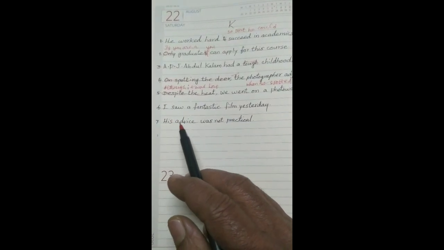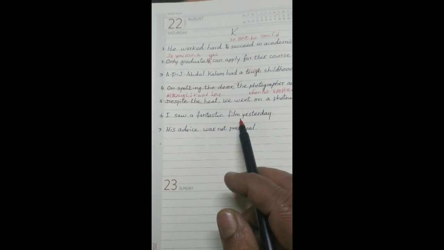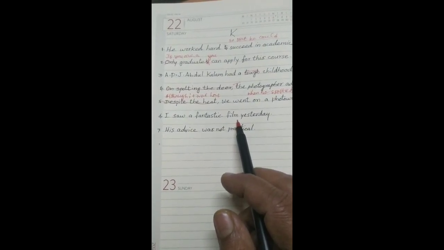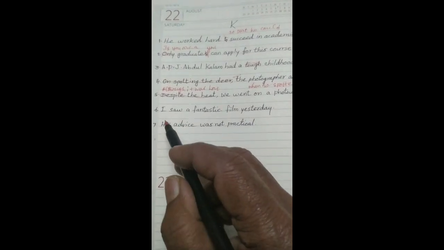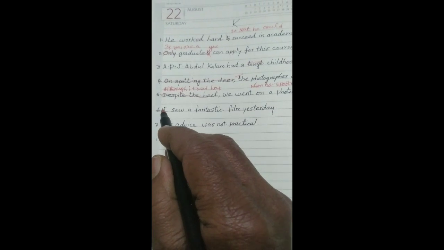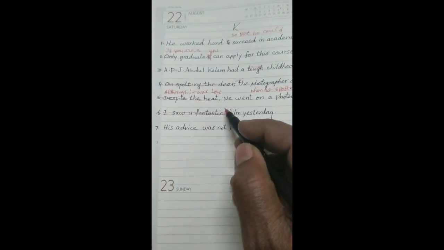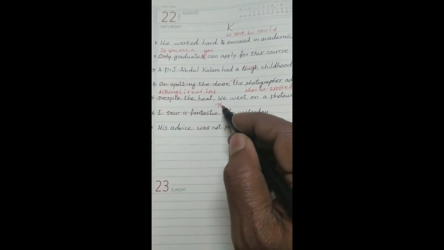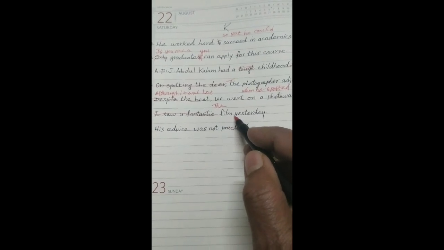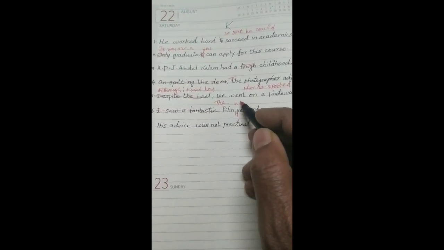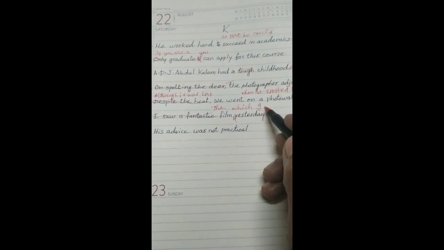Next one, sixth one. I saw a fantastic film yesterday. So we'll have to extend this one. So I saw a fantastic, we will cut it. Then we'll start here, we'll add an article. The film. Then in between, we'll add which I saw.